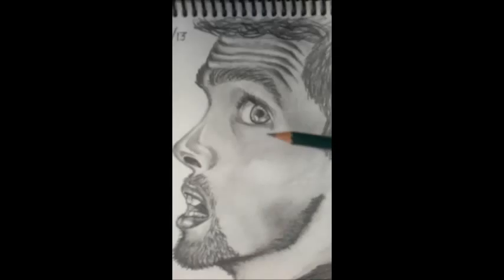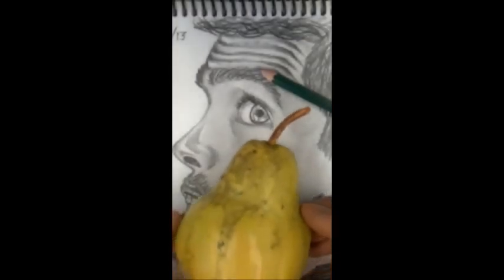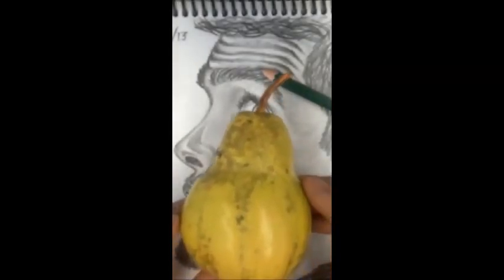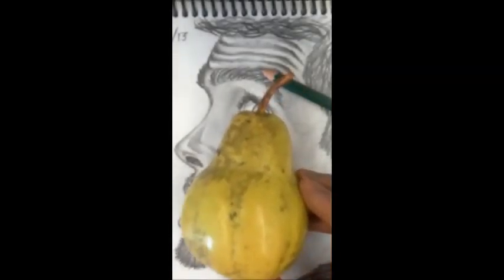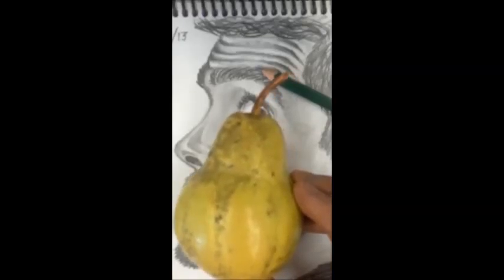And we're not going to draw this guy. So this guy is a little bit intimidating. We're going to keep this pretty simple. We're going to draw this guy. So this very simple pear. Most people might see this and they're not sure where to start because there are some details in there that might be hard to tackle.